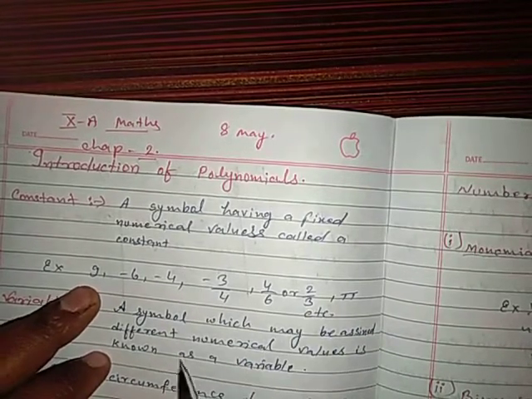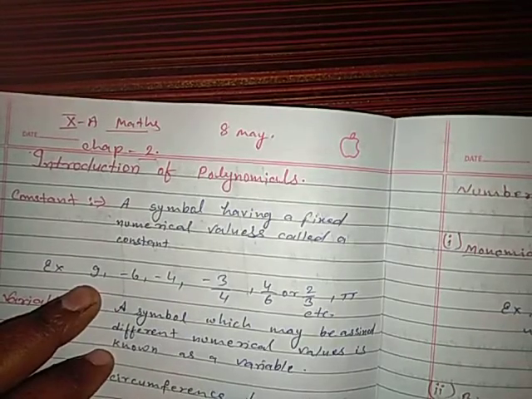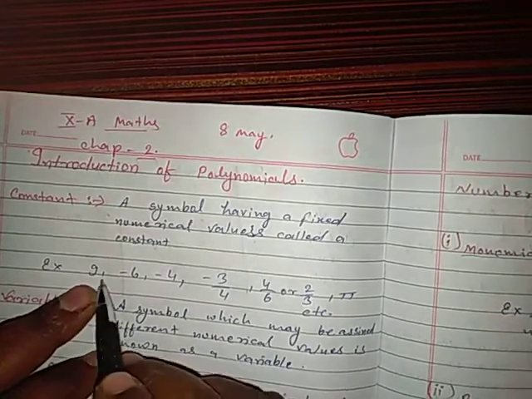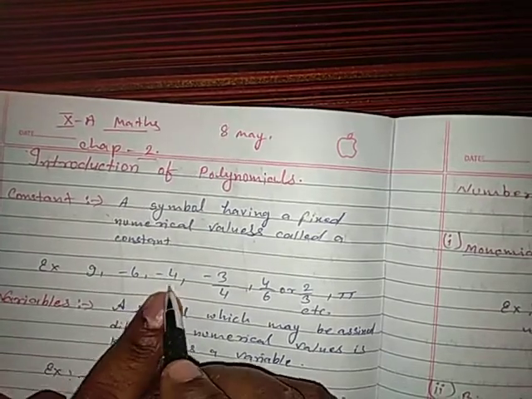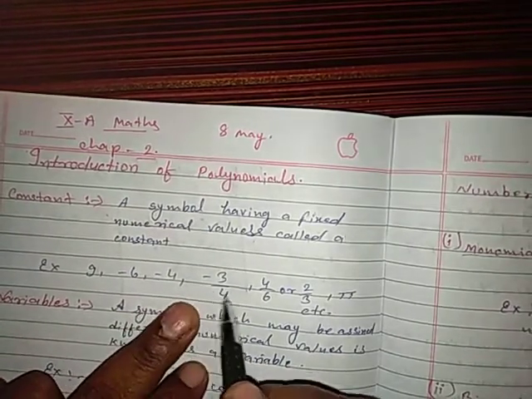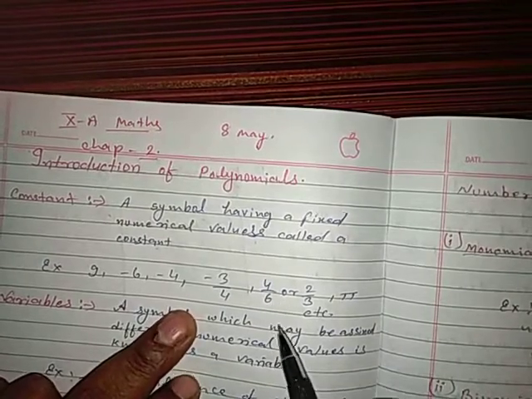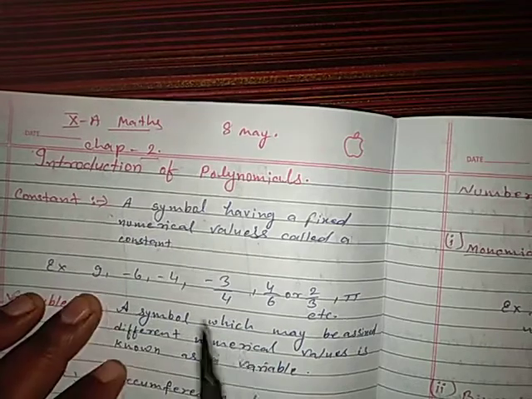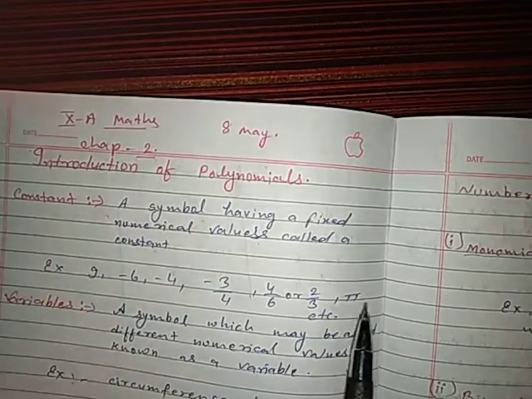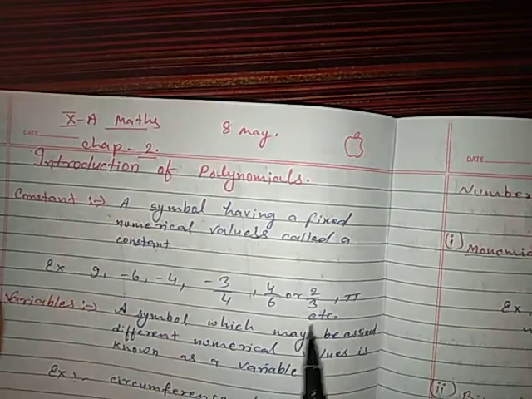These are the numerical values which have a fixed value. Here 9 is fixed, minus 6 is fixed, minus 4, minus 3 by 4, 4 by 6, or 2 by 3, pi. Every example is a numerical value.